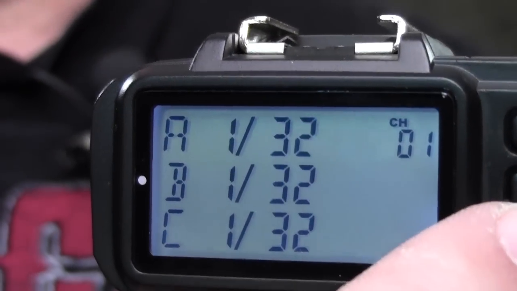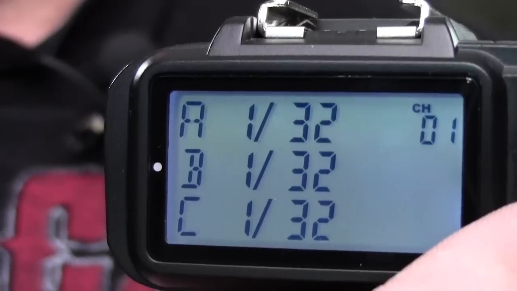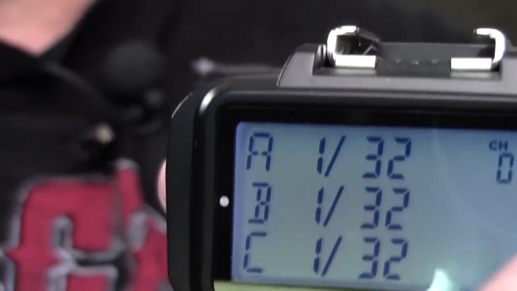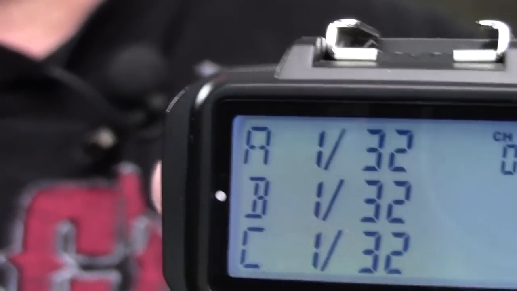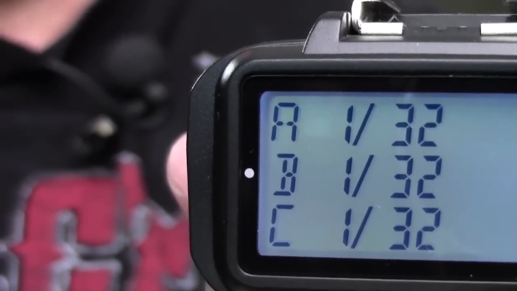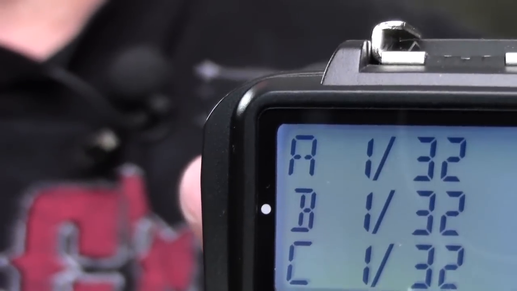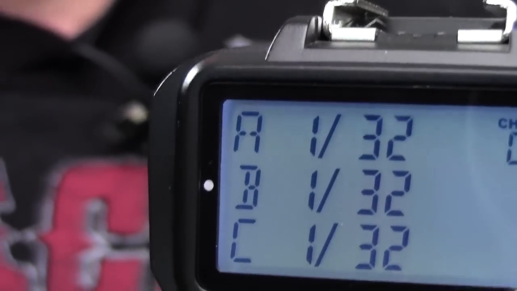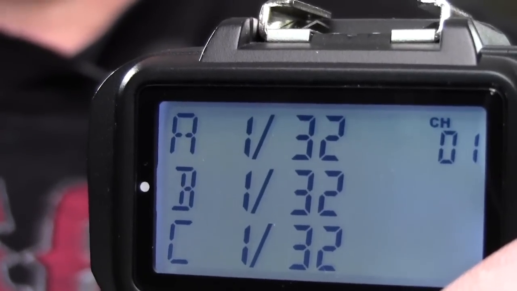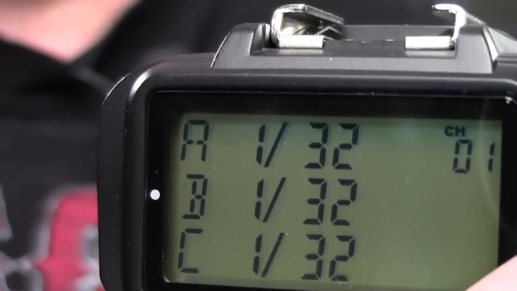The third level here on mode is still manual, but it's setting everything to the same setting, so you can make all your A, B, and C go up and down simultaneously to start off with, or you can start to control them individually from there. It's an interesting little feature, and not one I use a lot, but if you want to start off with all your flashes at the same setting, that's what you can do.